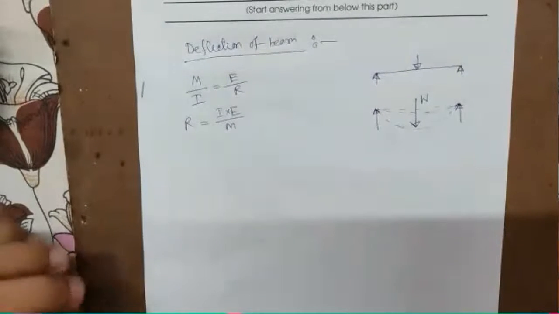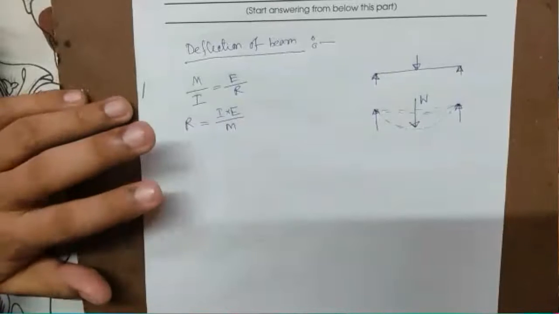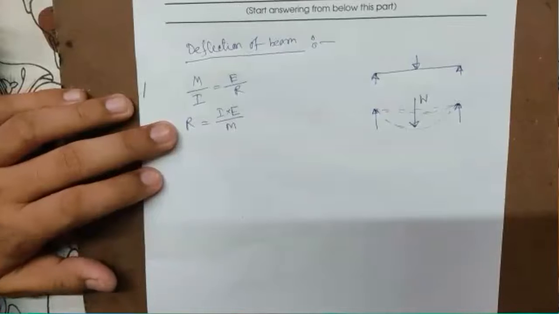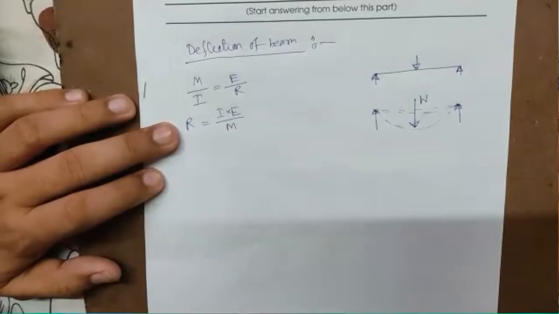If the material is homogeneous, then E will also be constant. Now for R to be constant, M has to be constant. So the radius of curvature will be constant if M is constant.